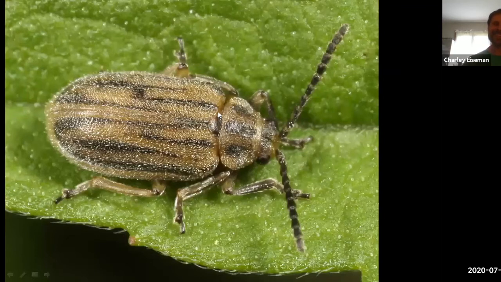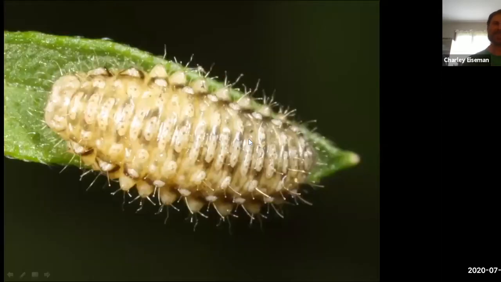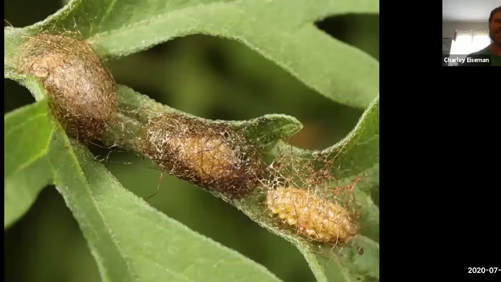There's also a stripy little leaf beetle that's dependent on ragweed. The adults and larvae both feed on the leaves. They lay these big clusters of eggs of fuzzy little larvae that spin their cocoons on the foliage, which is very unusual for beetles.